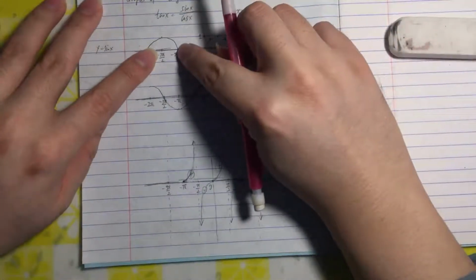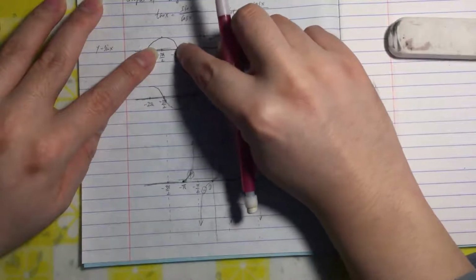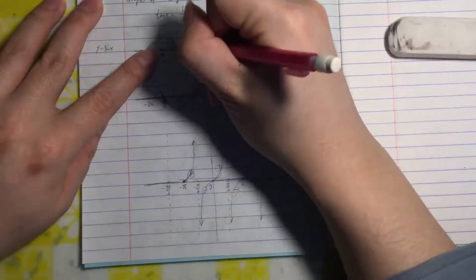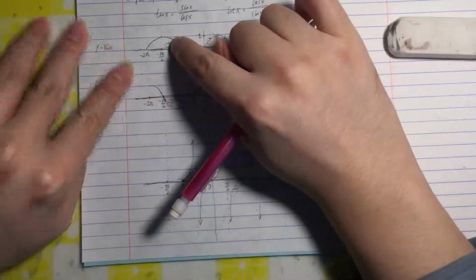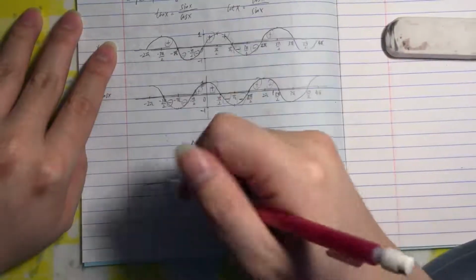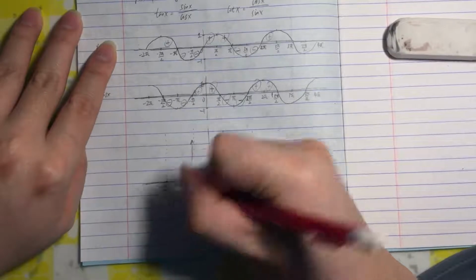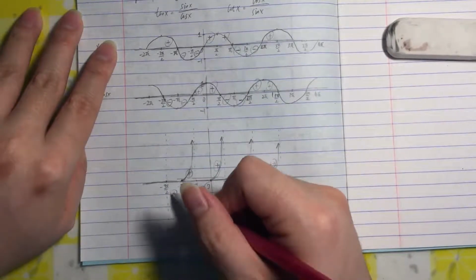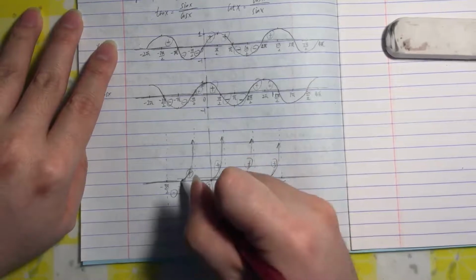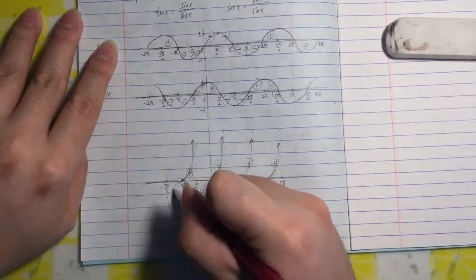Next, from negative pi to negative 3 pi over 2, the sine function is positive. The cosine function is negative. A positive number over a negative number is negative. That's an x-intercept, and that's a vertical asymptote. The curve is below the x-axis. So it looks like this.